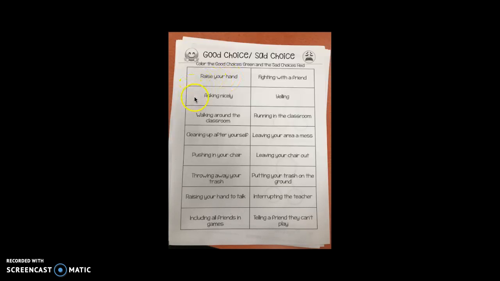The next one says asking nicely, walking around the classroom, cleaning up after yourself, pushing in your chair, throwing away your trash, raising your hand to talk, including all friends in games.